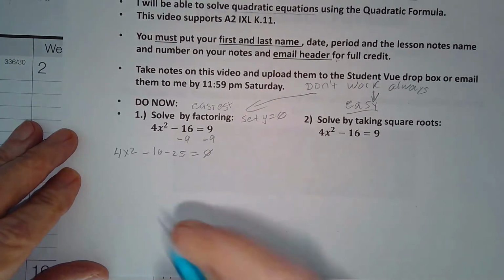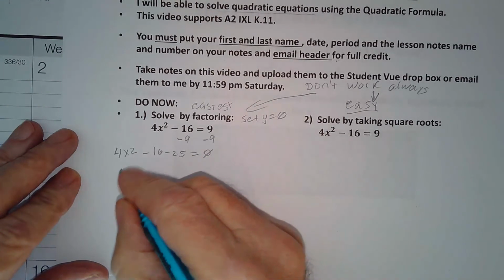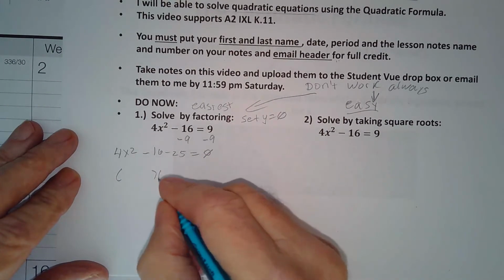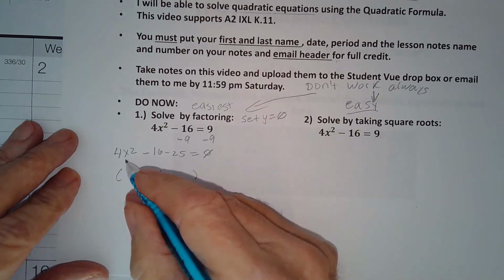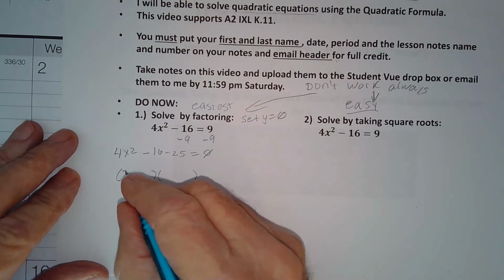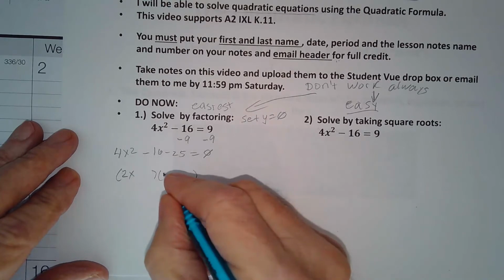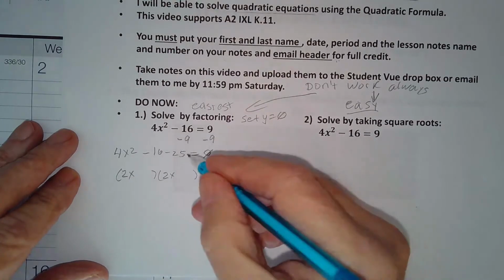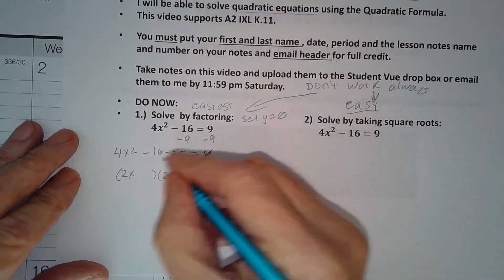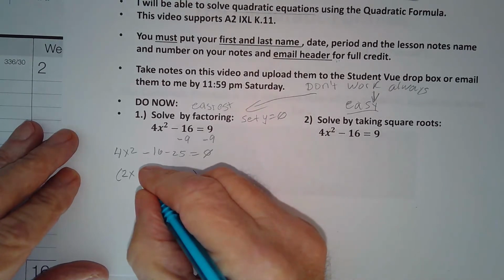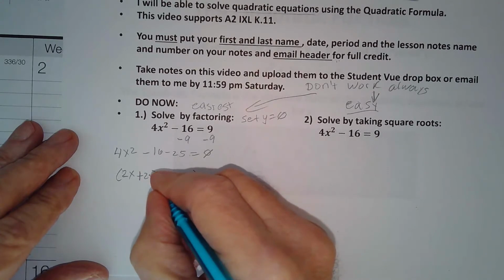And then, of course, you go ahead and you do the double bubble thing. And so what times what equals 4x squared? Well, 2x. So this is 2x times 2x. And then what times what equals negative 25? Well, 25 is 5 times 5, and then if it's negative, you want positive 25, negative 25.